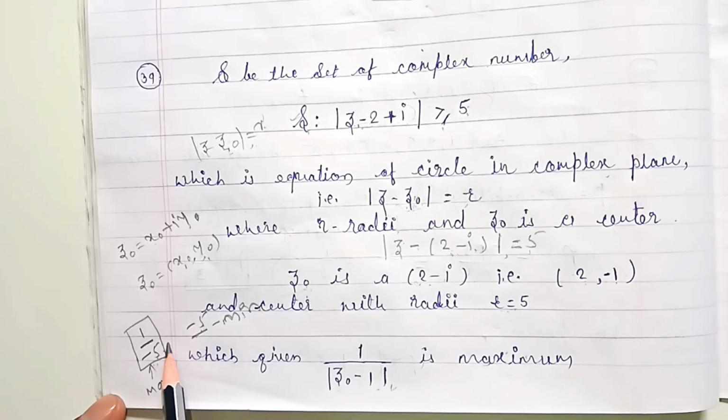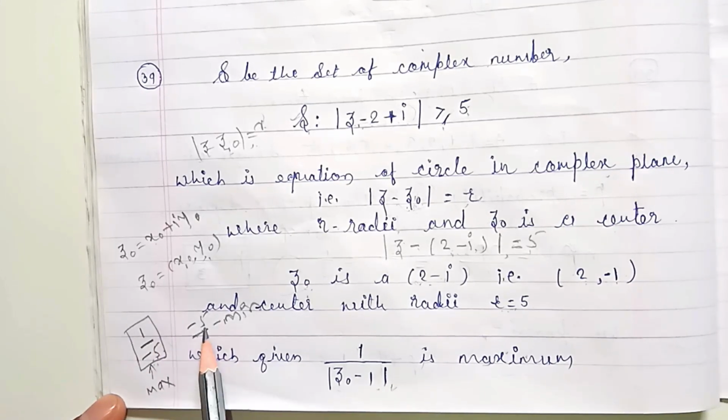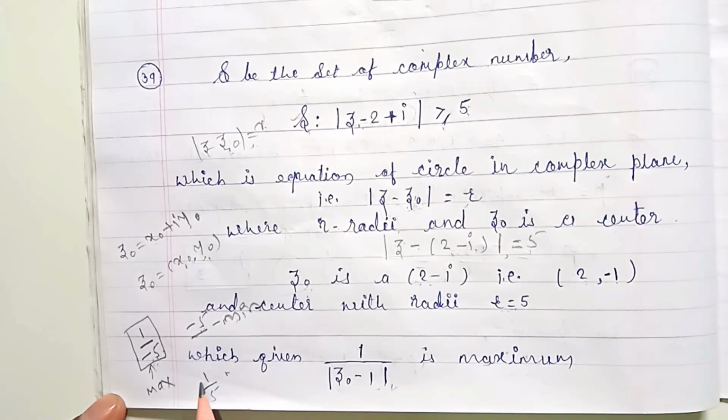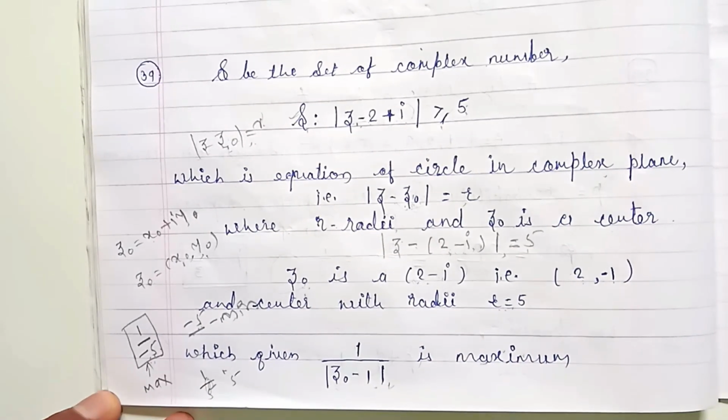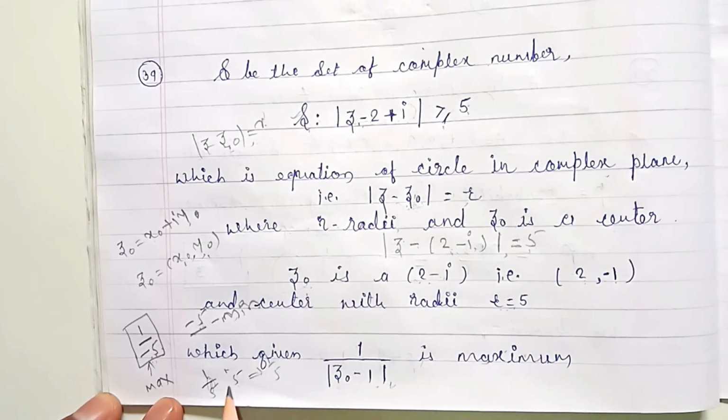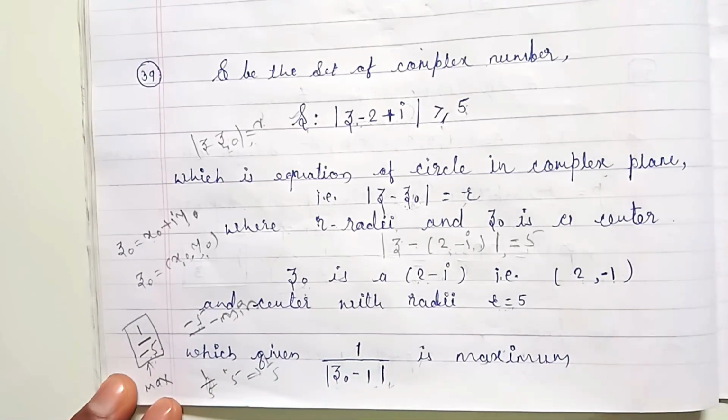If 1 upon minus 5 is a maximum, then minus 5 is a minimum. Or take another example: if 5 is a maximum, then 1 upon 5 is a minimum. These are vice versa examples to understand this.